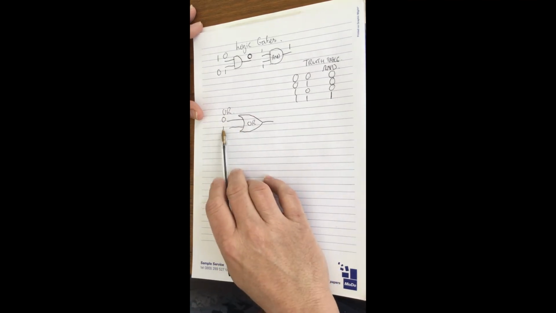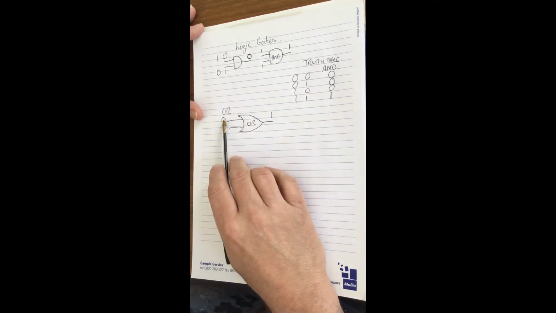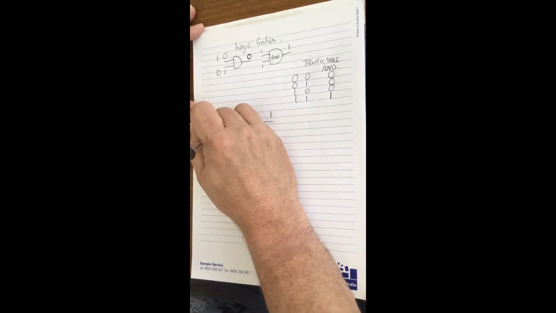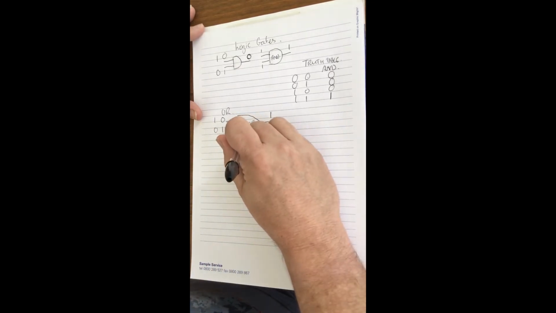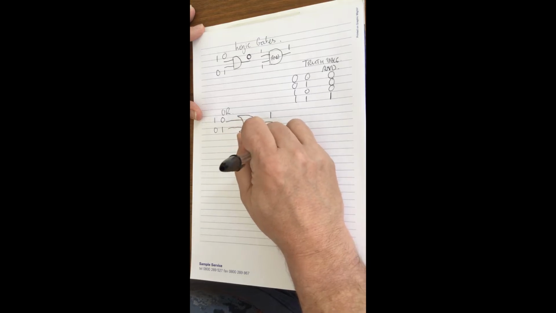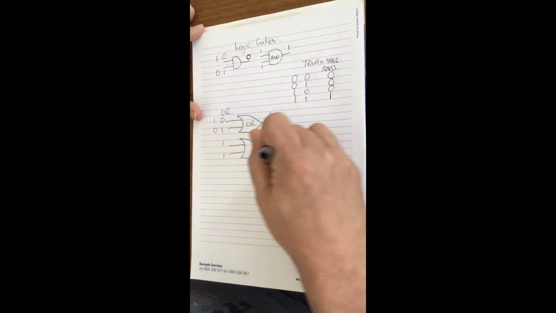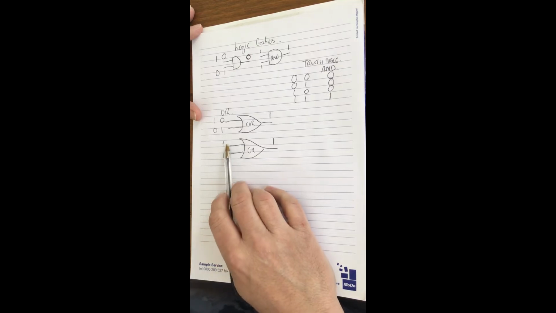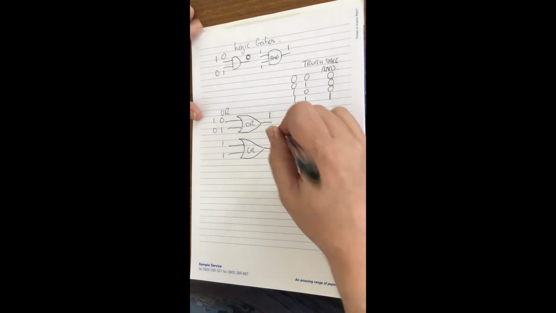So if input 1 is 0 and input 2 is a 1, then OR is true. So either this one or this one is a 1 and the output is a 1. And obviously the same applies to 1 and 0. The output is going to be a 1. Draw another one. If both inputs are 1, then the output will be 1. Because OR still is the case, so it's either this one or this one. In this case it's both of them, and that's absolutely fine as well.